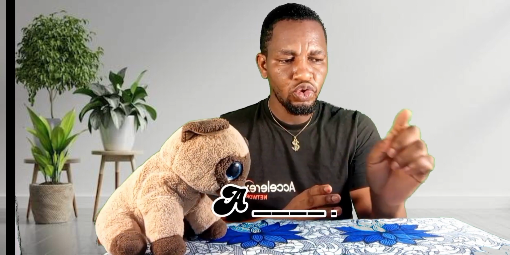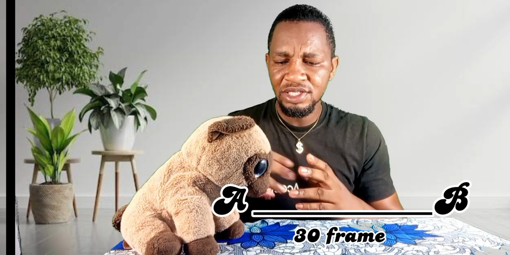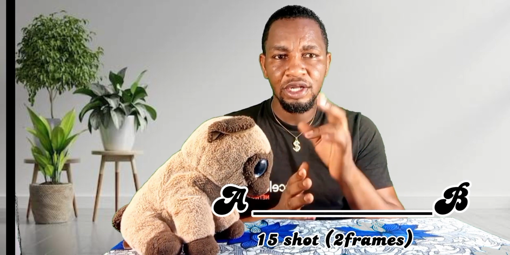3rd is the frame rate. It's very important. For instance, if I want to move from point A to point B in just 1 second, and I want 30 frames in 1 second, I have to move 30 times and take the pictures 30 times. But that is too long and it will be too lengthy for those who don't have time. So what you need to do is to reduce it. It means you are going to shoot 15 frames. That is, for every move you take 2 frames.